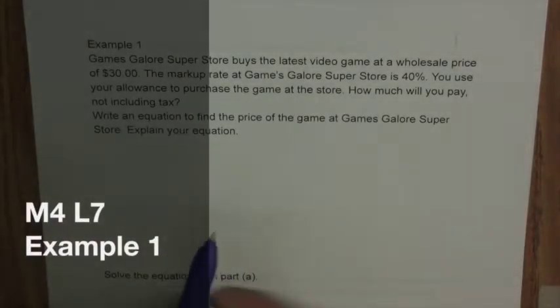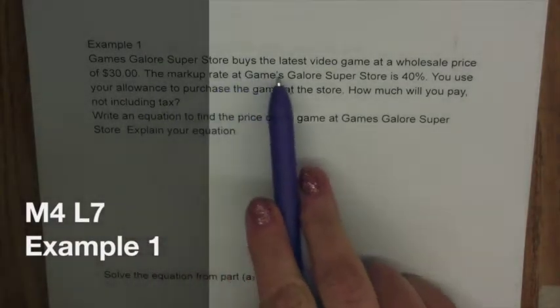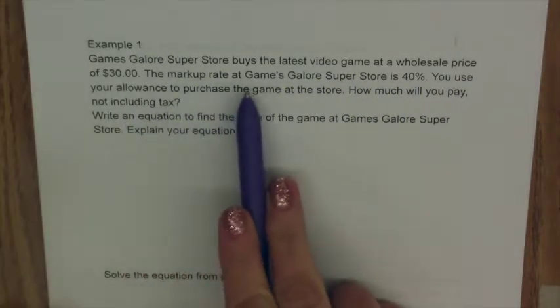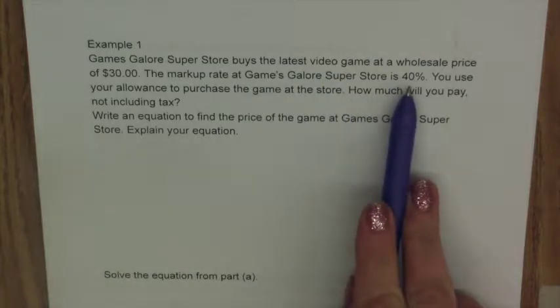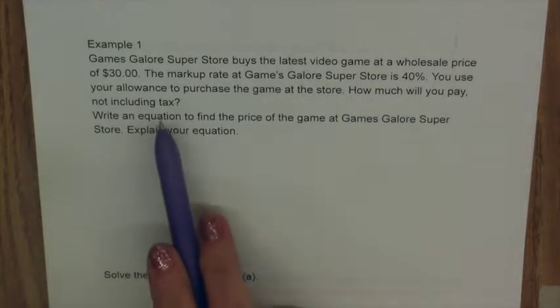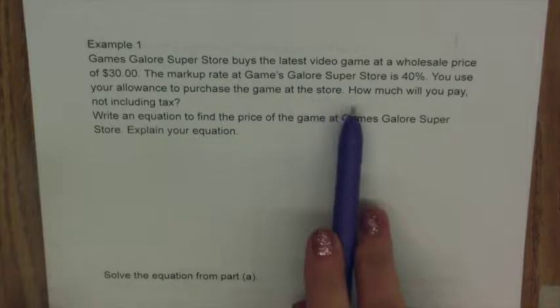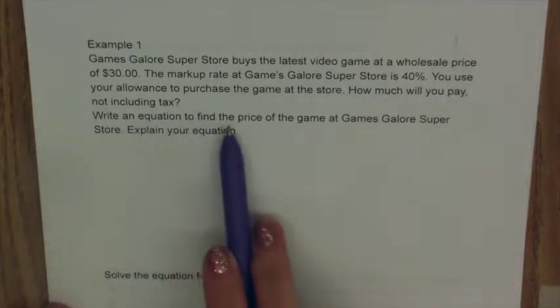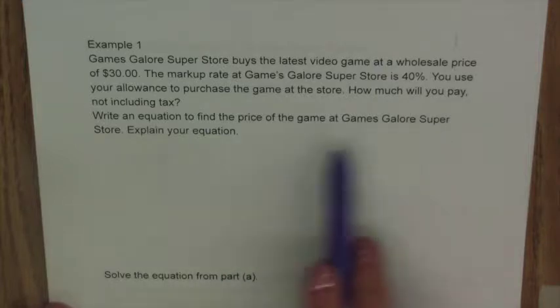Example 1. Games Galore Superstore buys the latest video game at a wholesale price of $30. The markup rate at Games Galore Superstore is 40%. You use your allowance to purchase the game at the store. How much will you pay, not including tax? Write an equation to find the price of the game at Games Galore Superstore.